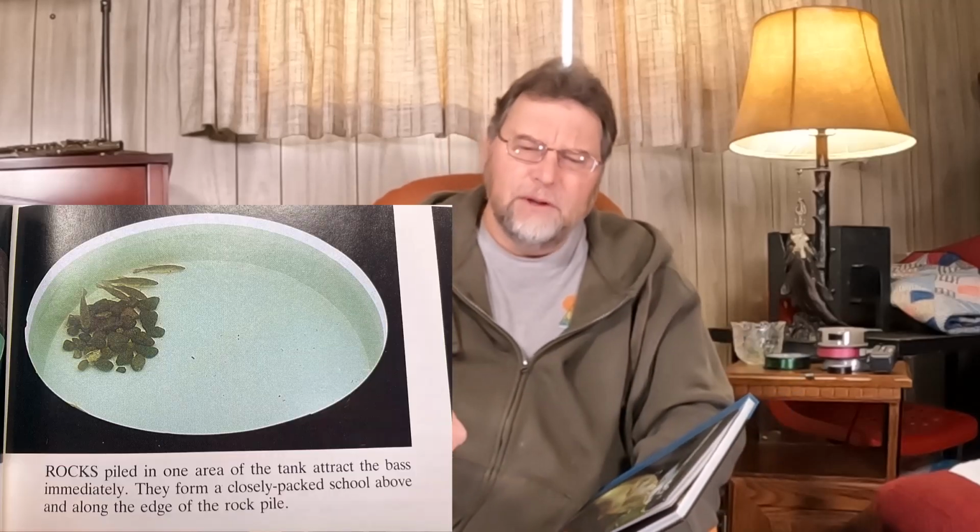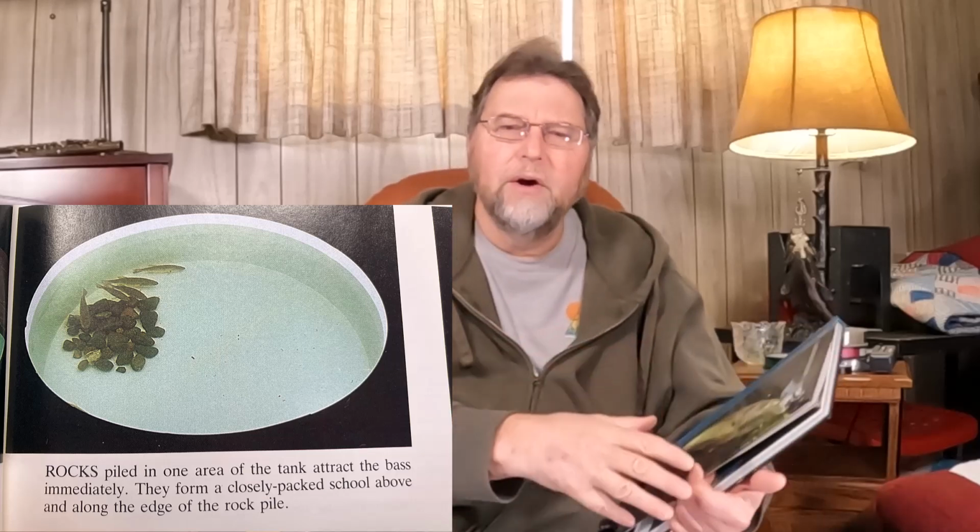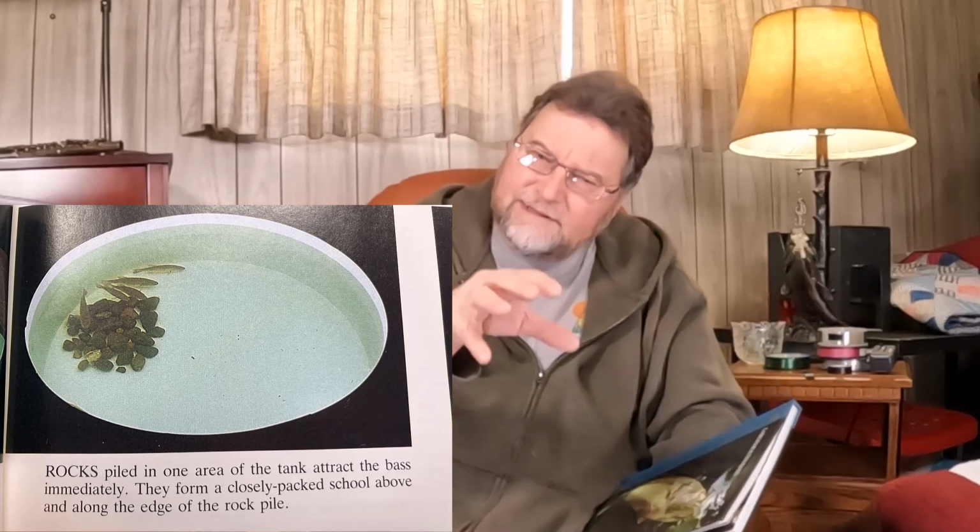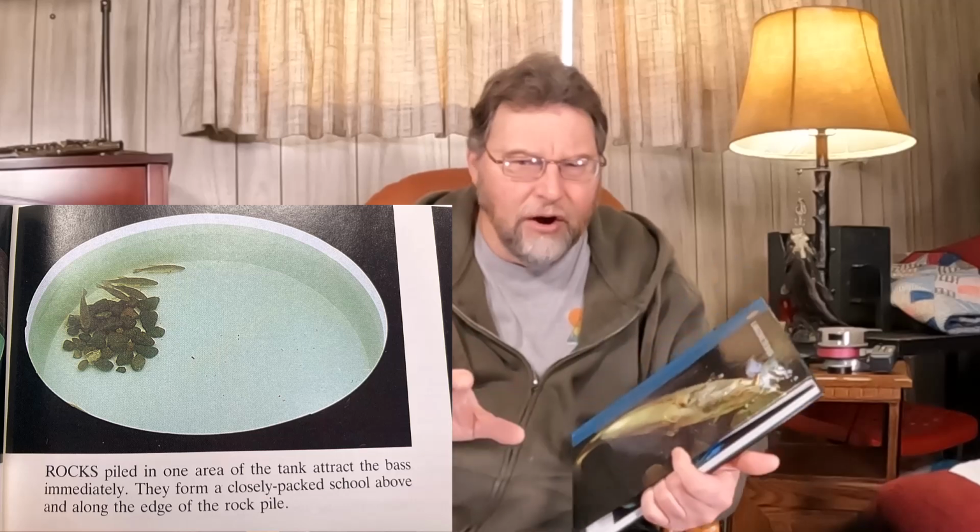Then they try it with a bunch of rocks. They put a little stone pile in one part of the tank, and all the bass relate to that stone pile. They go there. These are all largemouths now. And then finally, they draw a black stripe on the side of the tank, and the fish see that stripe as something different than their surroundings, and they go to it. The bass relate to that black stripe, even though it's not a piece of cover or anything like that.